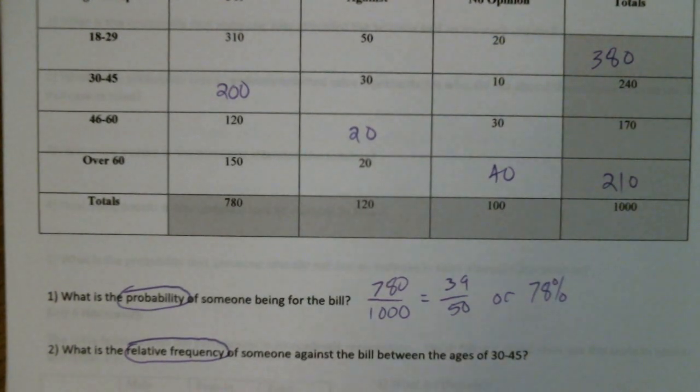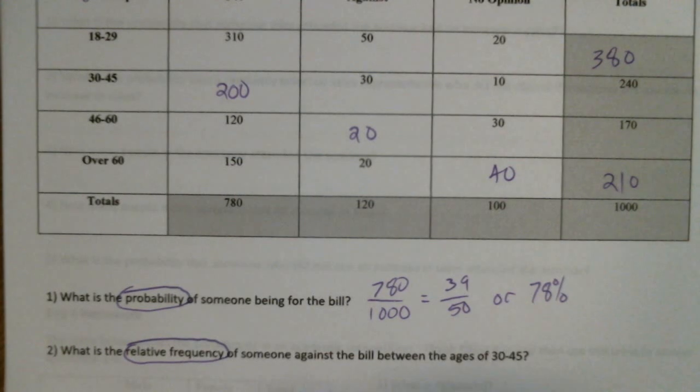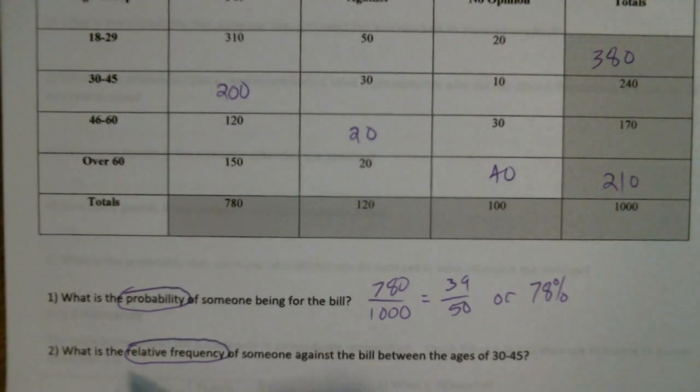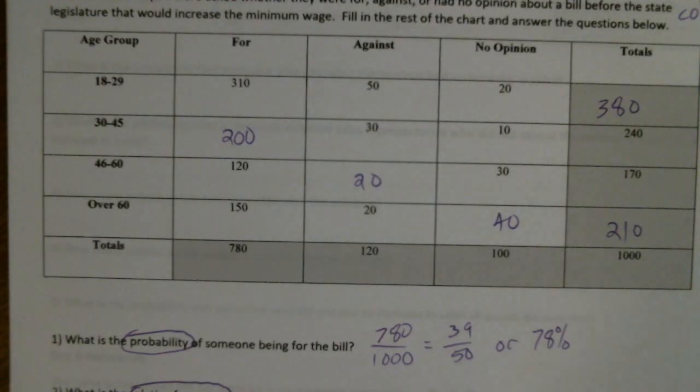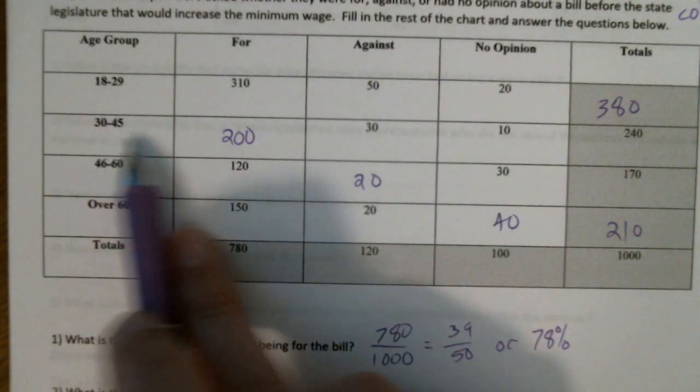Do you see the word given? Do you see the word who? No, we don't. So this again is just a straight up probability. What is the relative frequency of someone against the bill between 30 and 45? So that's these people right here.